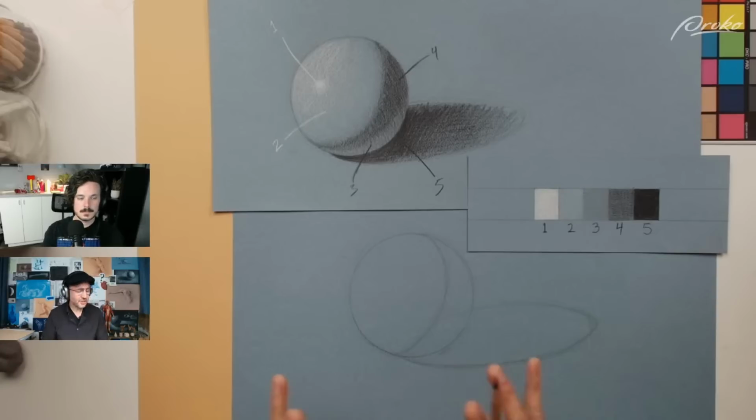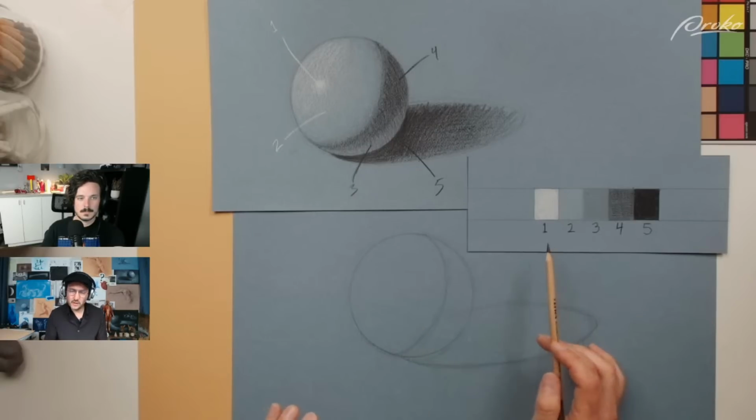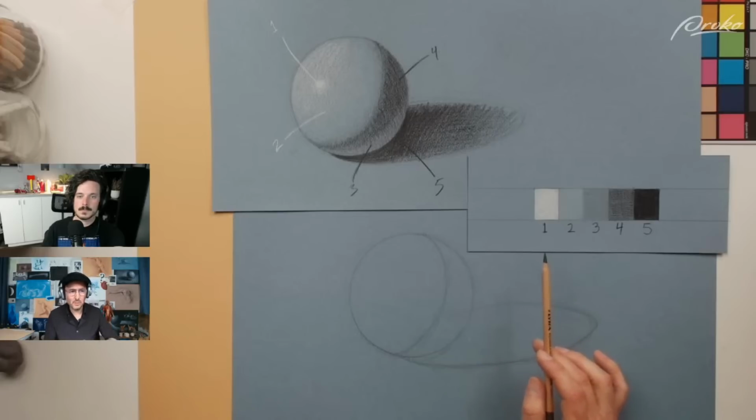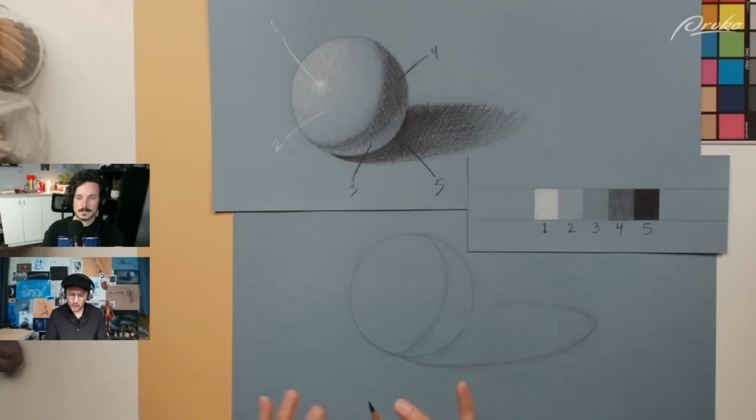Now, there are so many different value scales out there. Some of them have 9 steps, some 10, I've seen 12. I've even seen value scales that have up to 20 values. Some of them, the number 1 is the lightest value. Some of them, the number 1 is the darkest value.